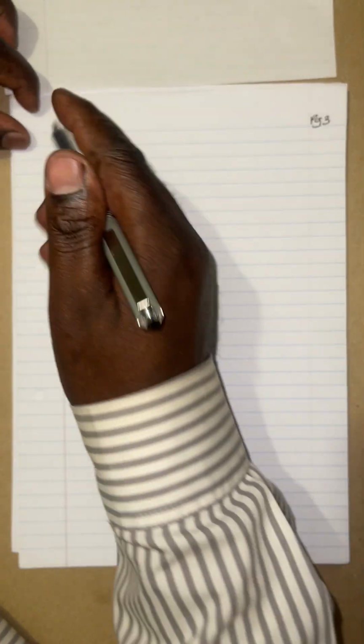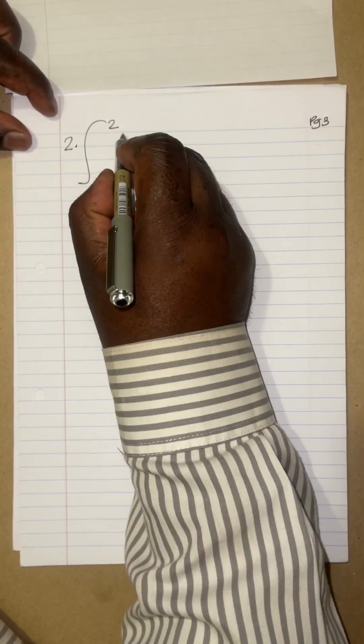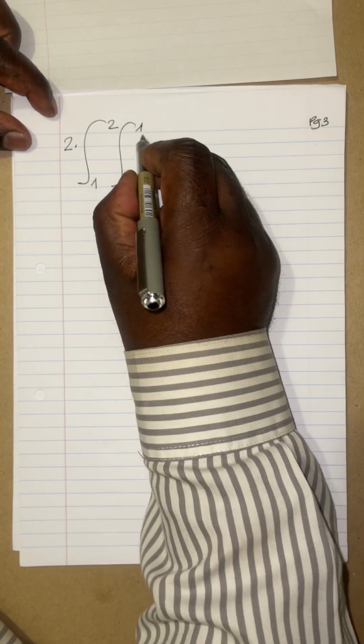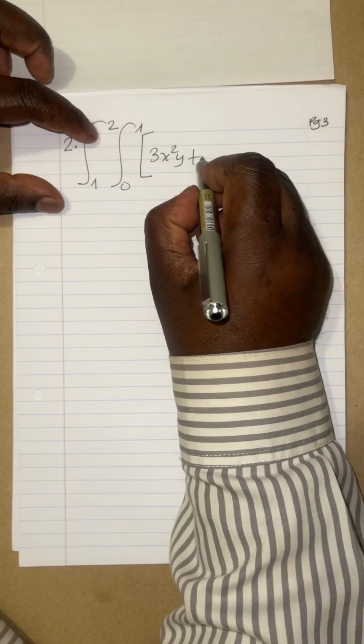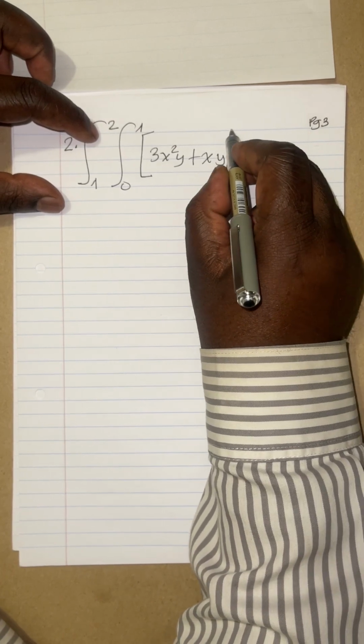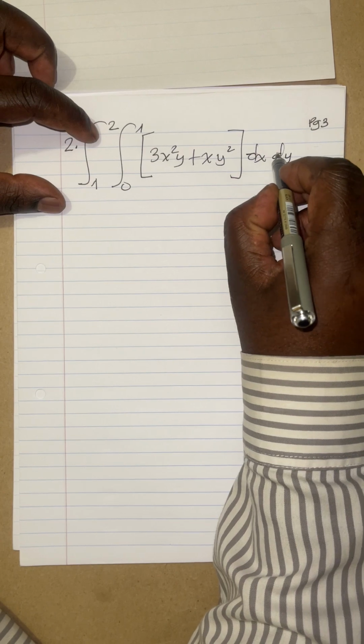So let me capture question number 2 exactly how it is. Integral from 1 up to 2, then integral from 0 up to 1 of what? Of 3x squared y plus xy squared, and we're saying dx and then dy.